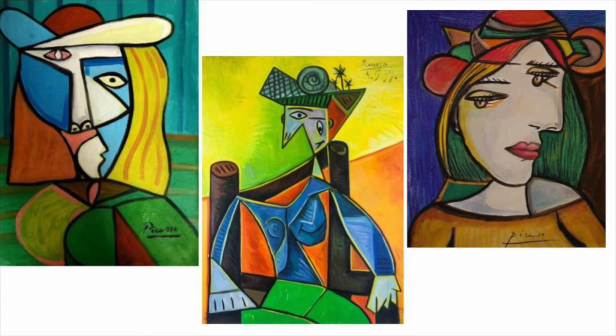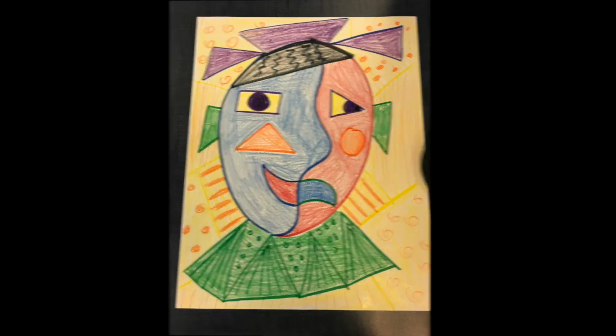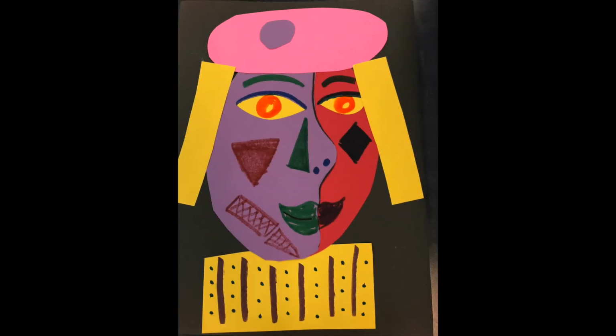Now, let's make our own versions of Picasso's faces. We're going to make Picasso's faces two different ways. The first way is by drawing on a piece of paper with markers and crayons, and the second way is cutting out shapes out of colored paper and gluing them on another piece. After each step, you can pause the video so that you can do your work.